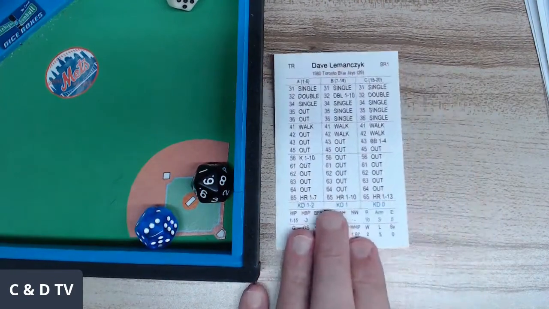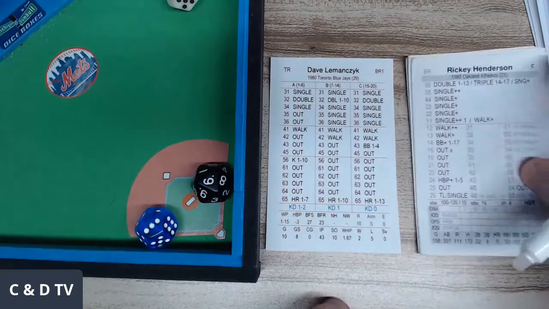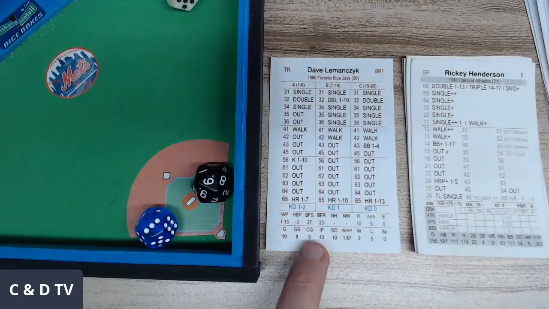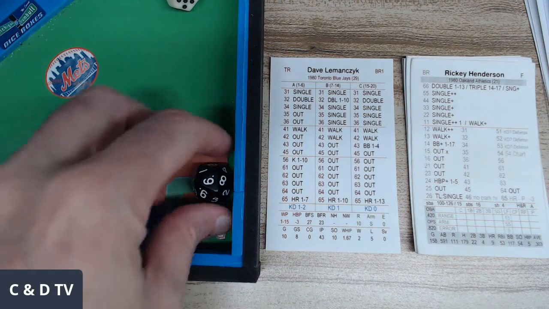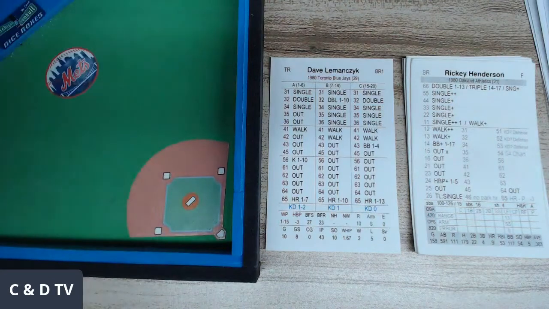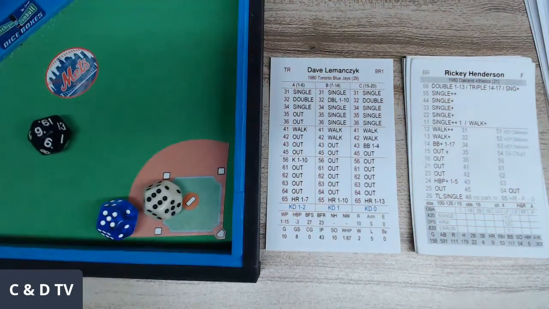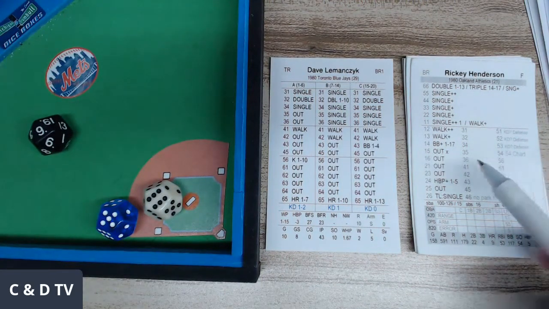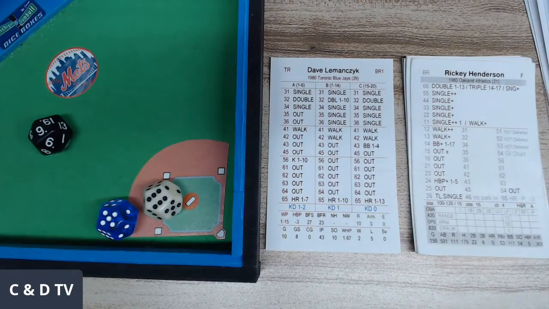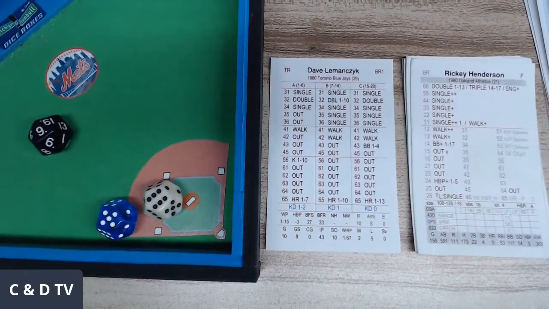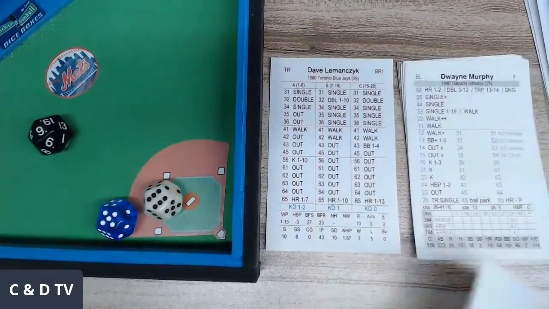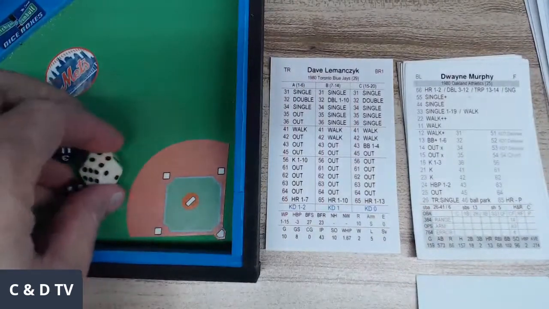And here's Dave Lemanczyk in the bottom of the fifth. He can go 27 batters if he starts, and he's got 18 so far. He's got a ways to go. I like to push them to the limit. Nice thing about playing these older seasons, a 56 is a blank, and a 56 there is an out. It's a fly ball. Right field. Bonnell squeezes it one away.